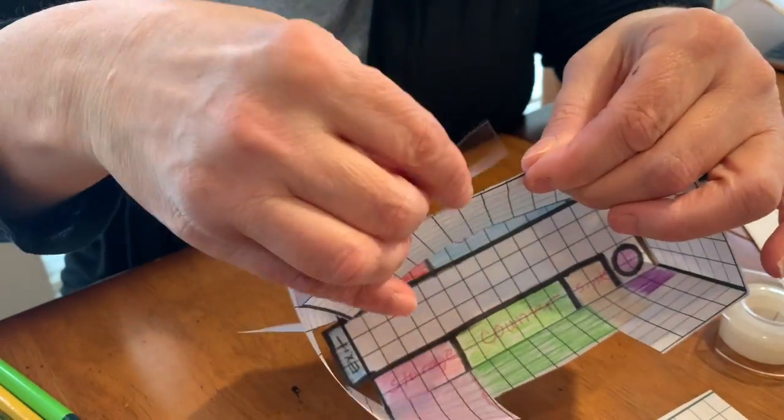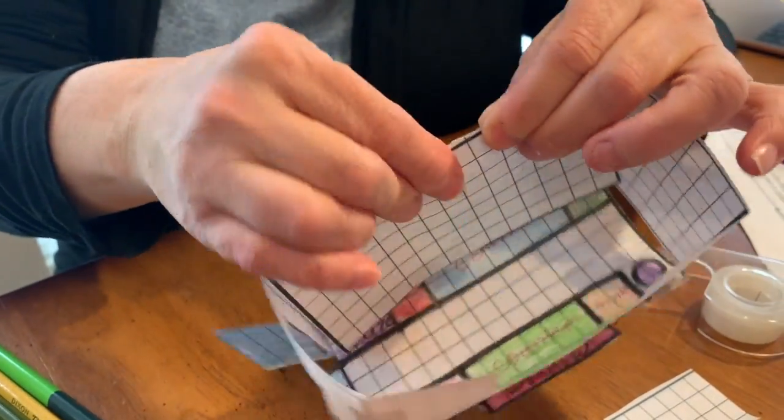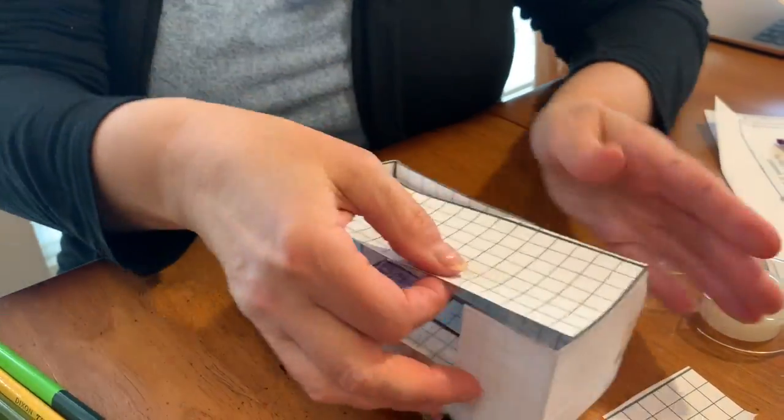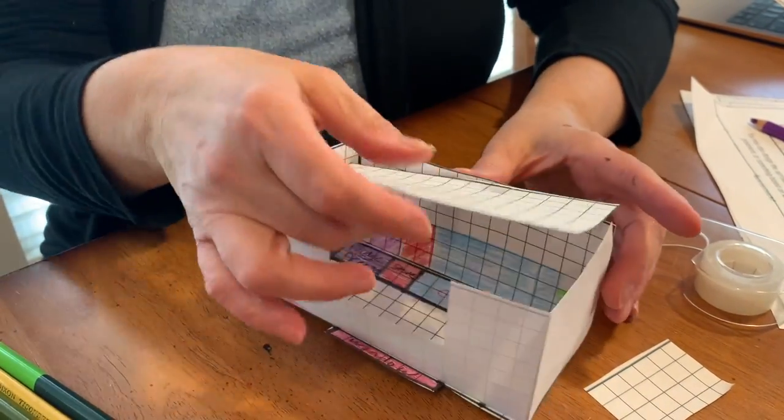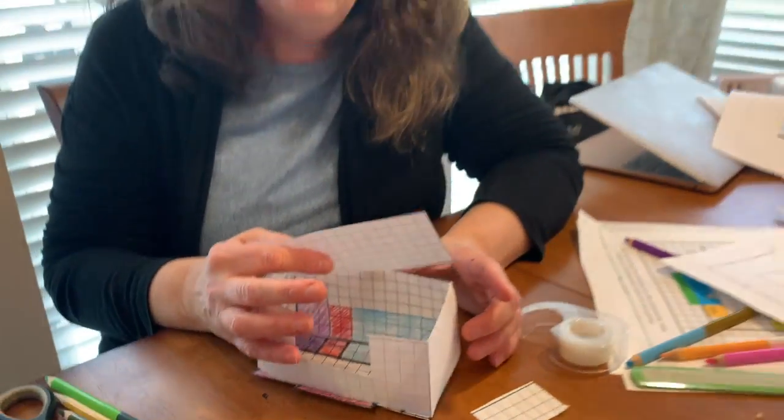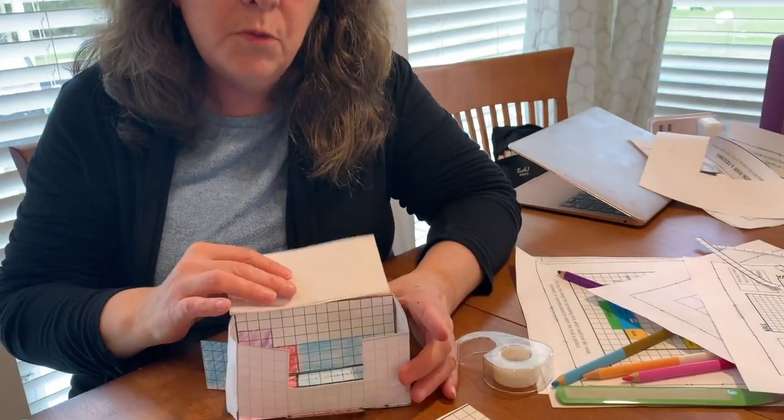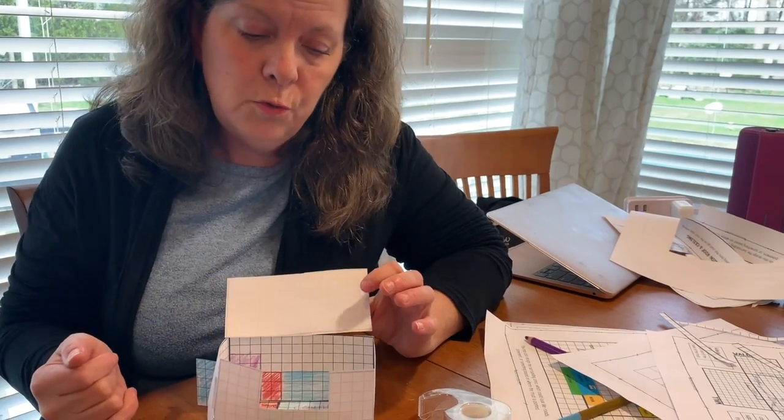I'm going to suggest that you just put tape on one side of the roof. And the reason why is because you are going to want to show off the wonderful work that you did inside, and this will allow you to have what we call a bird's eye view into the actual food truck.